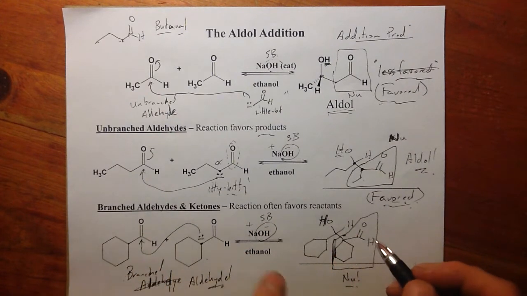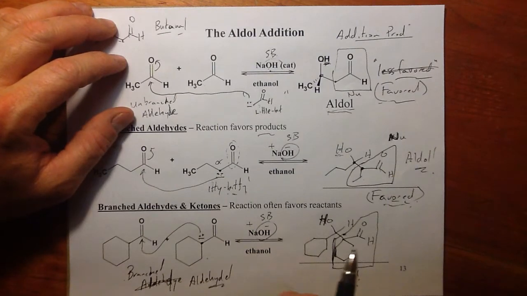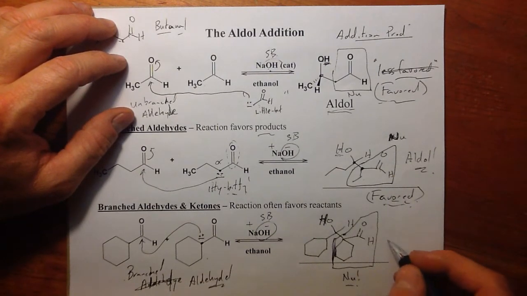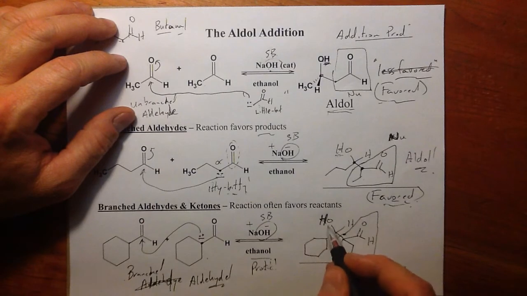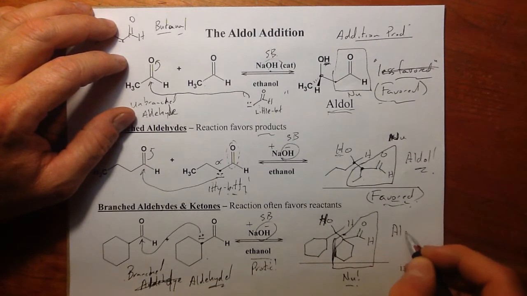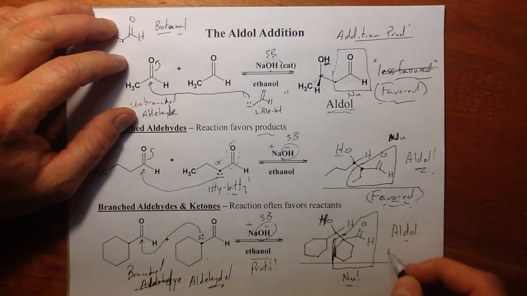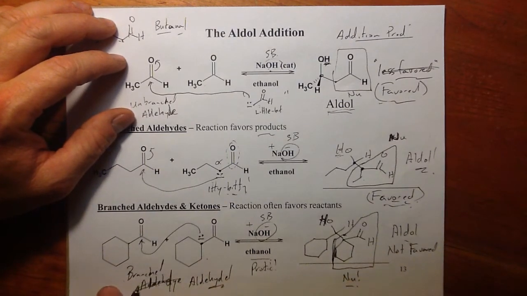We have a source of a proton. We have the source of that from the ethanol, and I know then this base would change from hydroxide to ethoxide, but at least this is protic, so we can give this oxygen that necessary proton to become neutral. And this is our, again, aldol that is not favored. We would favor reagents. This is an equilibrium reaction.